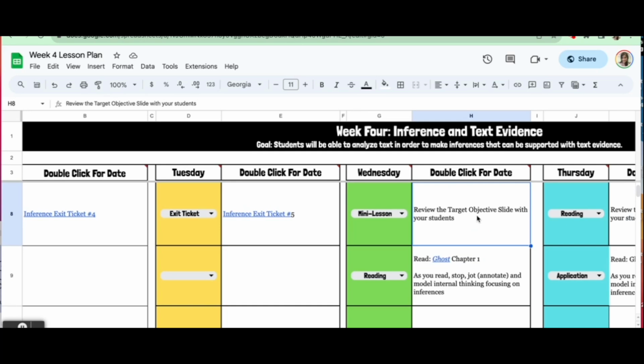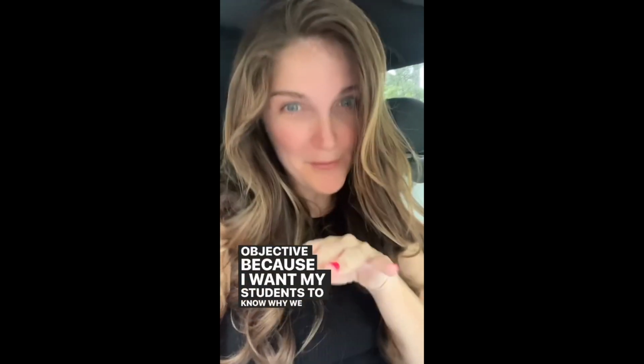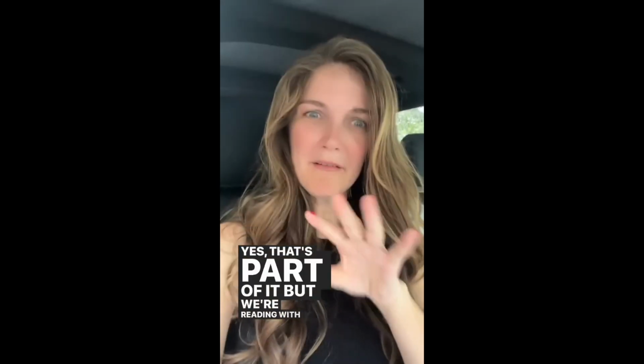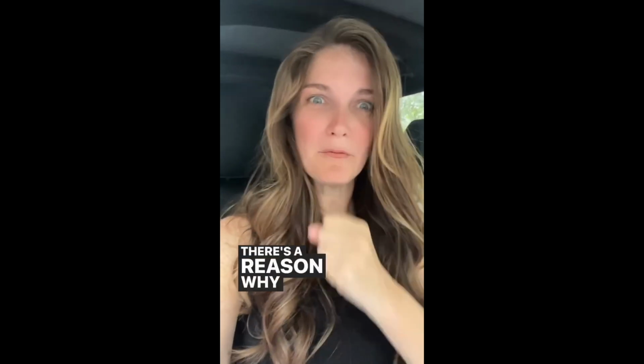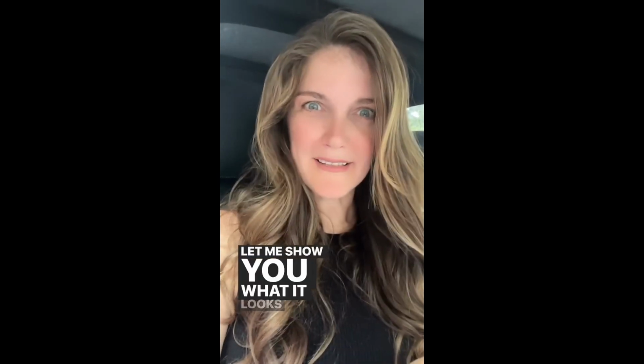So let me talk about my target objective slides here. Before we start reading, I always start with the target objective because I want my students to know why we are reading. We're not just reading for fun. Yes, that's part of it, but we're reading with a purpose. There's a reason why we're reading, and it always correlates with our standard that we are focused on. Let me show you what it looks like.